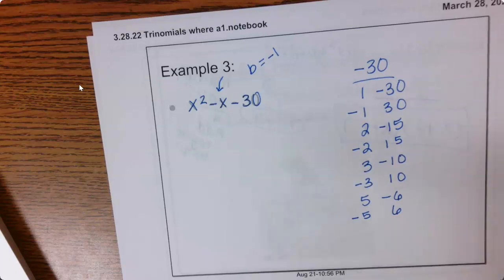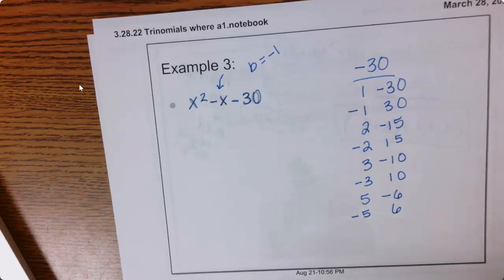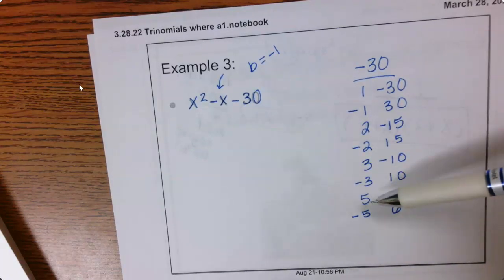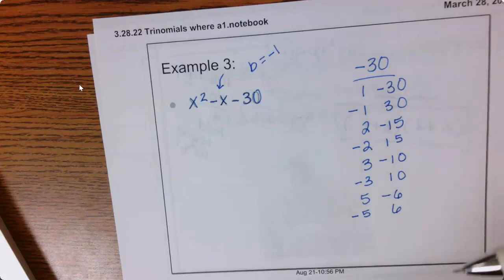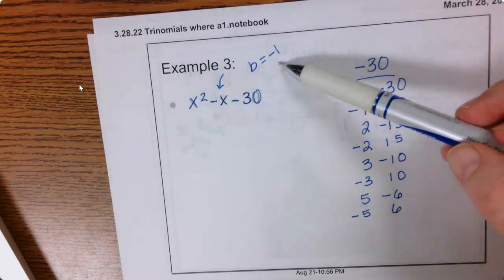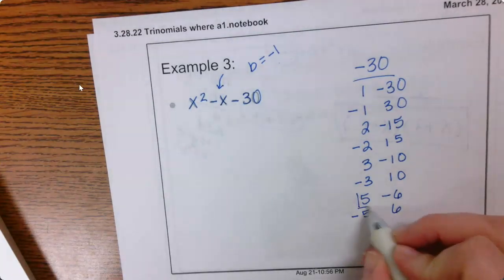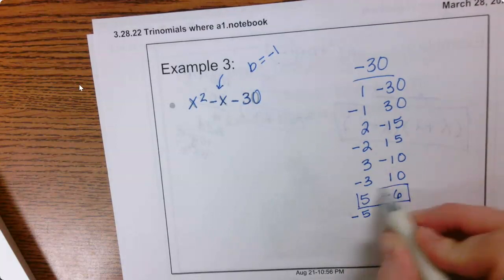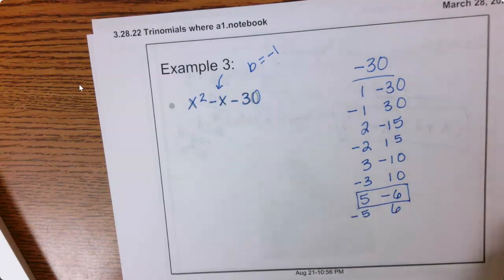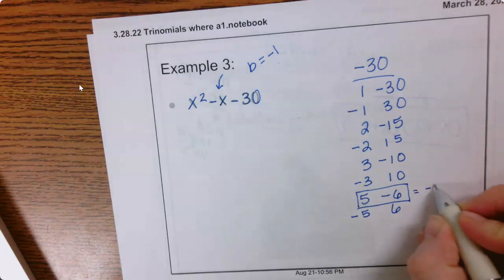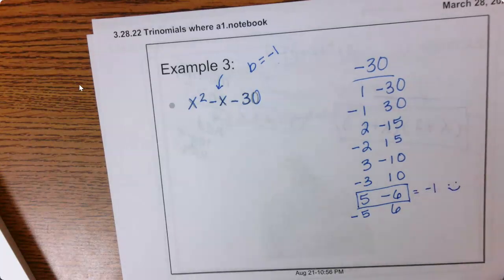And when it's a 1, the numbers are going to be close together. So I'm focusing at the bottom of this list. 5 and 6 are really close together. So which combination gives me a negative 1 when I add them? 5 and a negative 6 when I multiply gives me negative 30. When I add, that gives me a negative 1, and that's what we want. So that's positive 5 and negative 6.